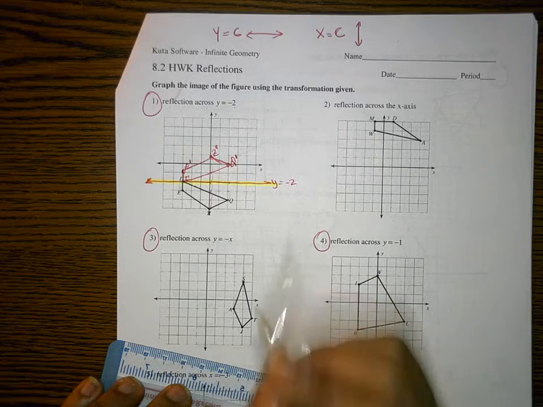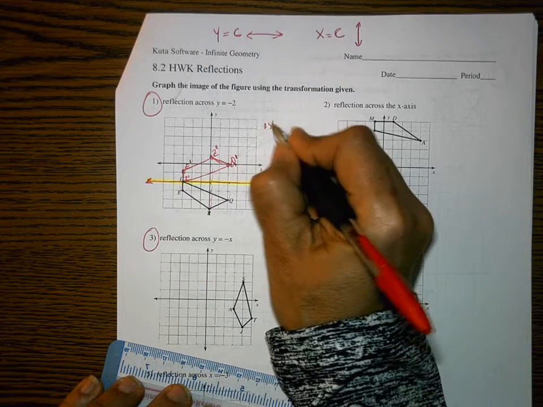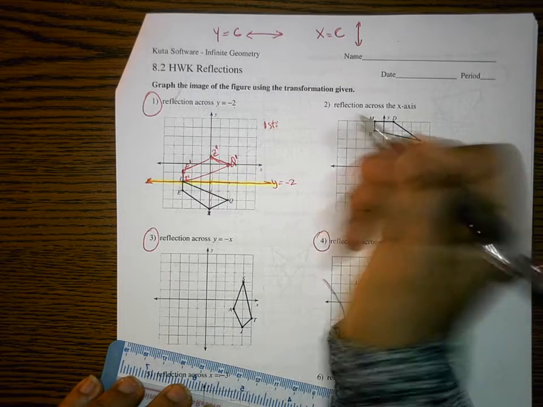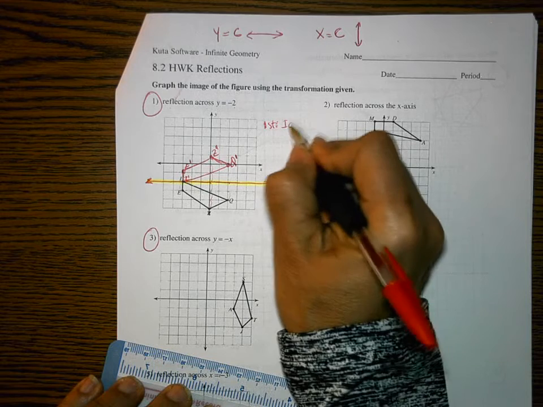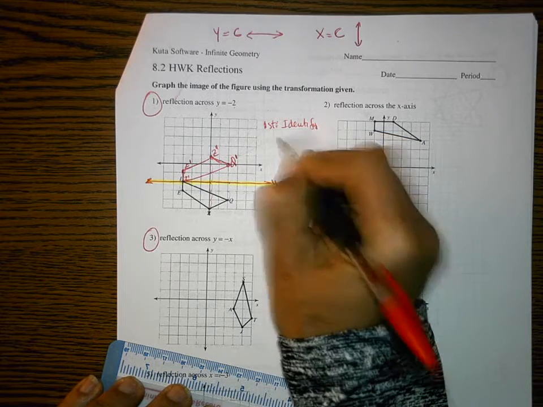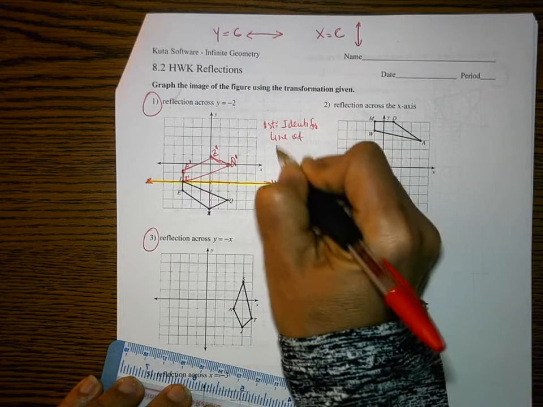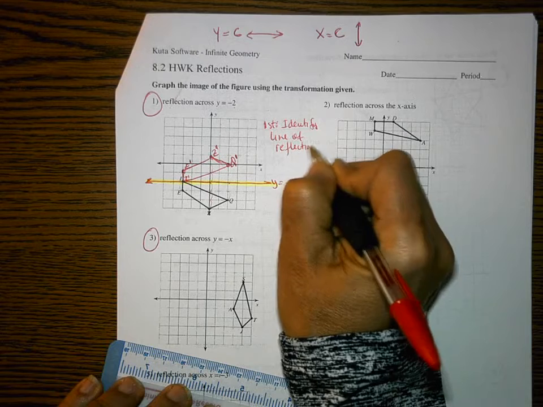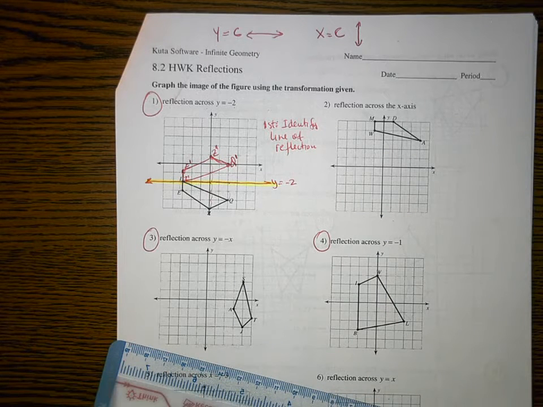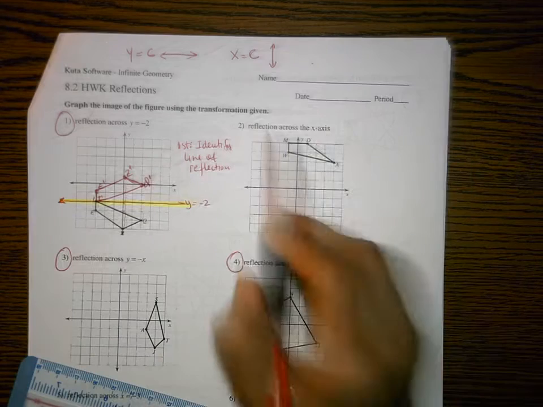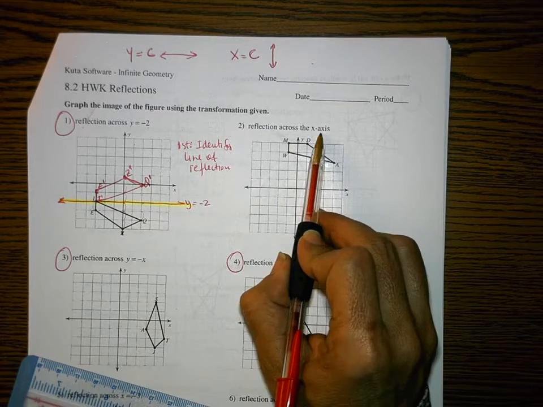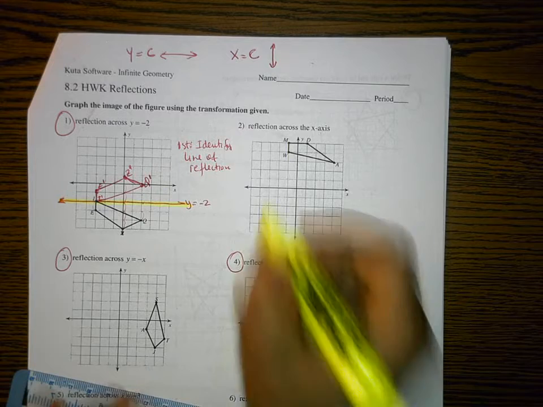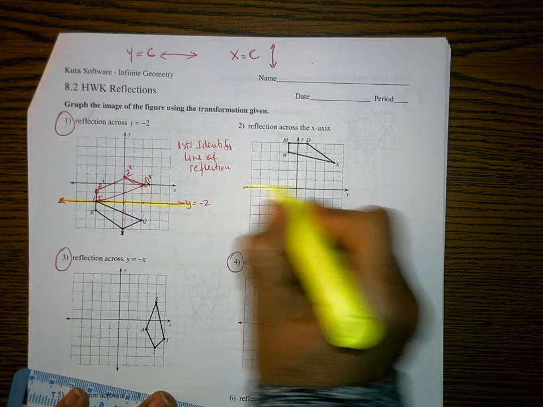So always identify first, if you would take a little hint, always identify the line of reflection. Okay? That's a very important thing to do, because then you know exactly the distance to the line of reflection. All right? Reflect across the x-axis. So that's easy. You're going to be reflecting across the actual x-axis.